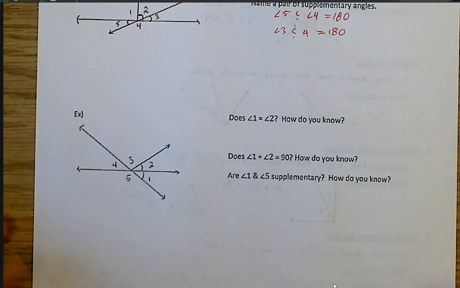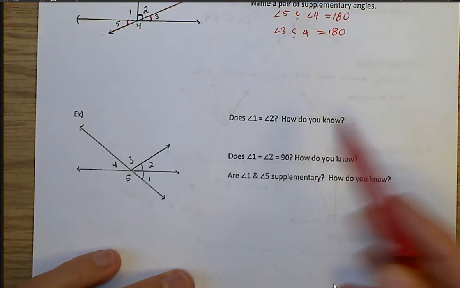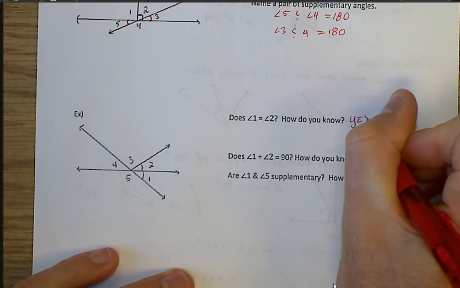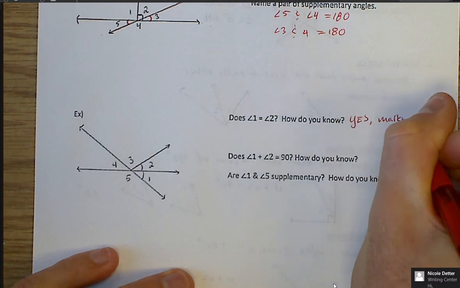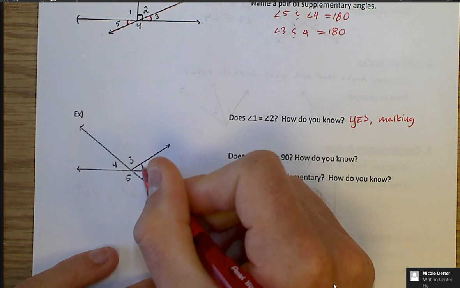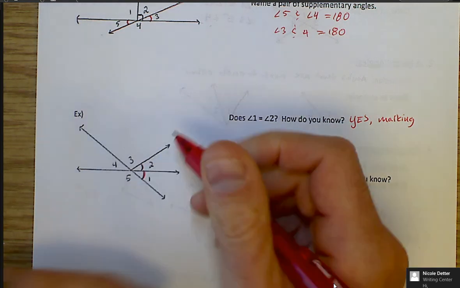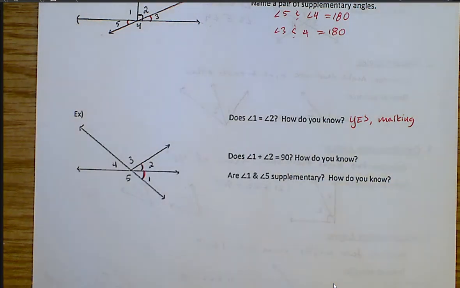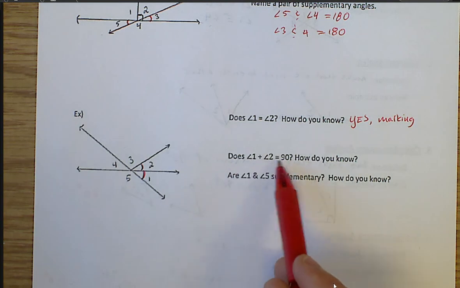Okay, number 1, does 1 equal 2? How do you know? Yes. Markings. We know that 1 equals 2 based on these markings right here, okay? So if you have these markings, you know that those angles are congruent to each other, so we know the answer is yes.